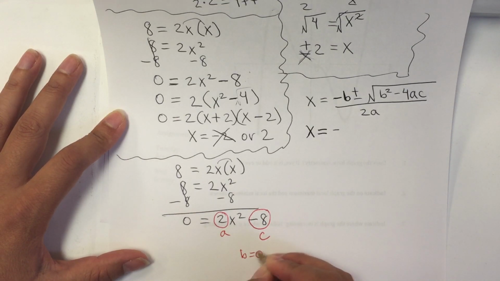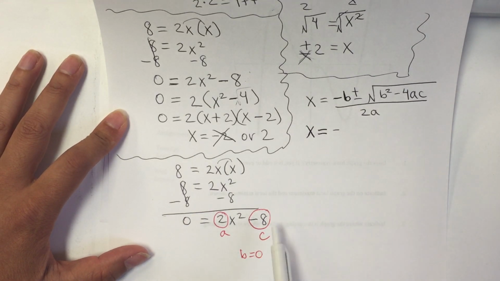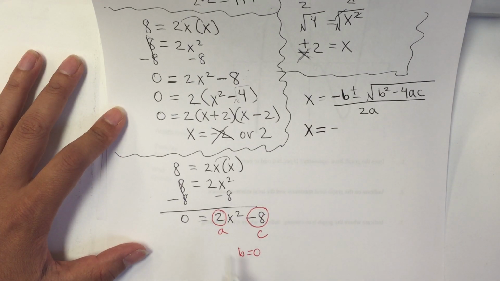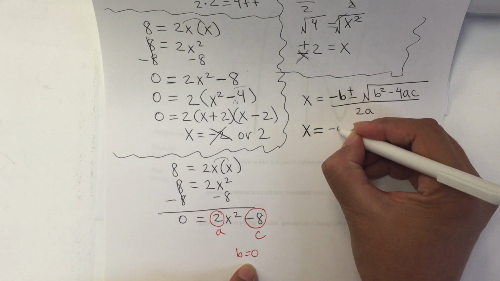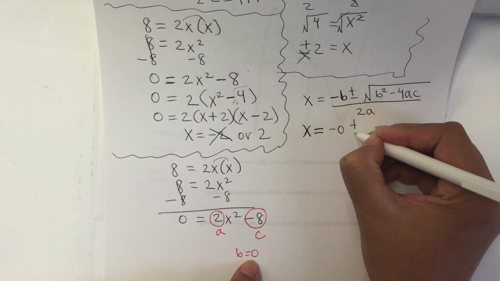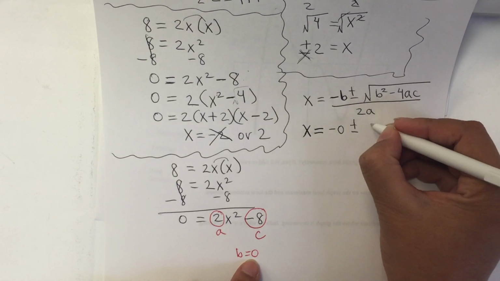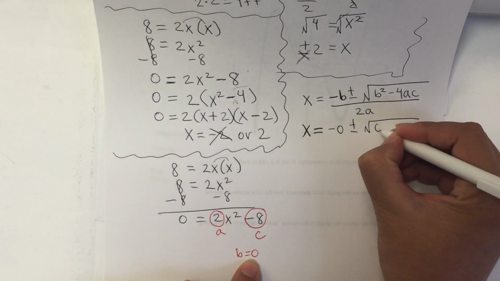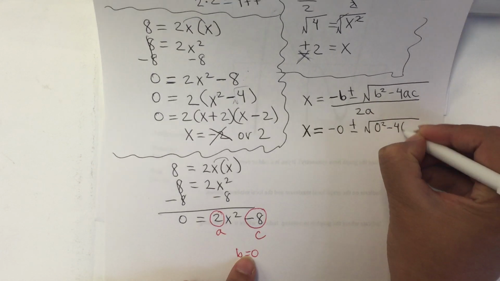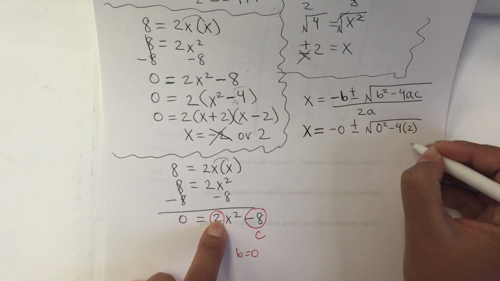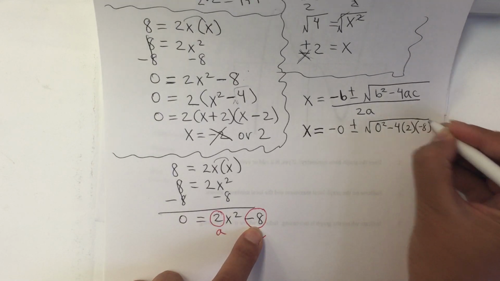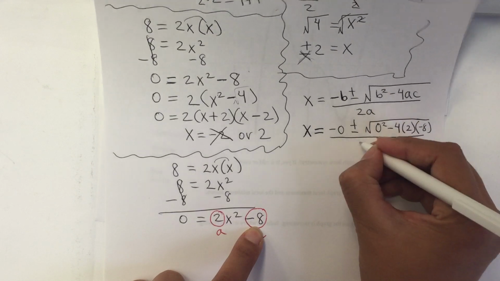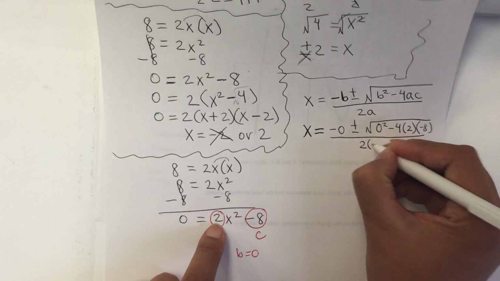And b is equal to 0 because there is no x term. So a and c only. So x is equal to negative b, meaning negative 0, plus or minus the square root of b squared minus 4 times a, which is 2, times c, which is negative 8, all over 2 times a, which is 2.